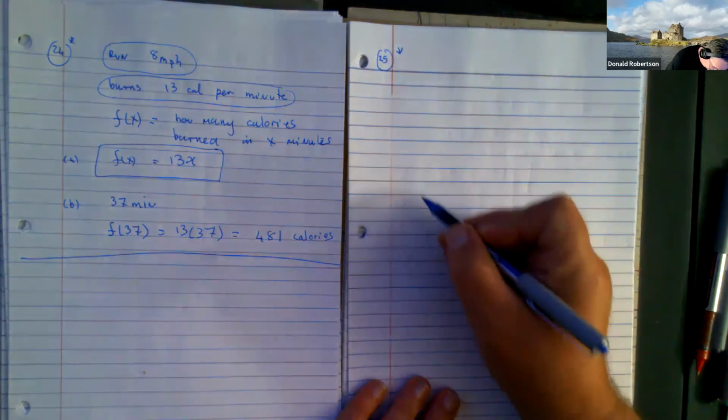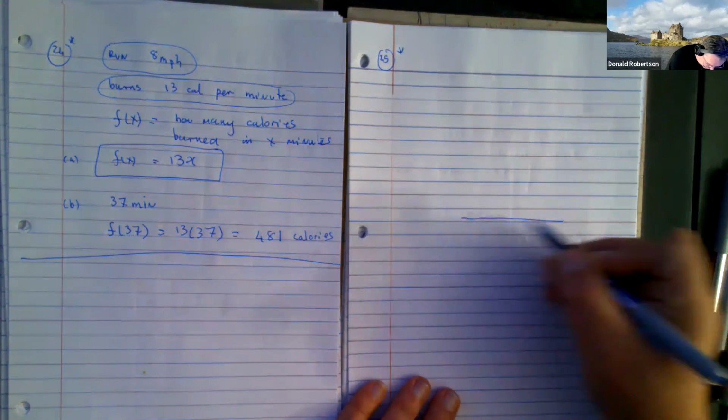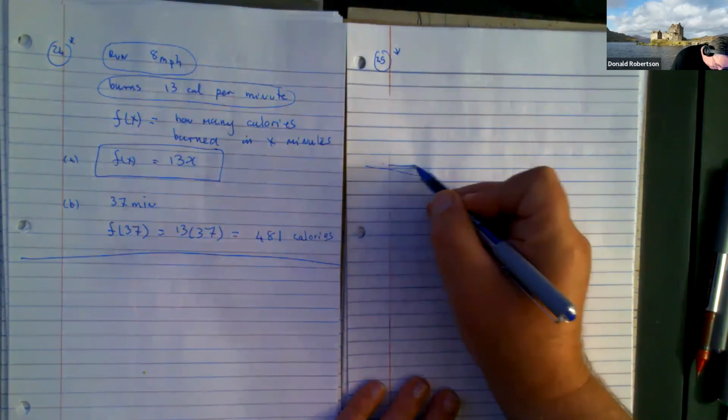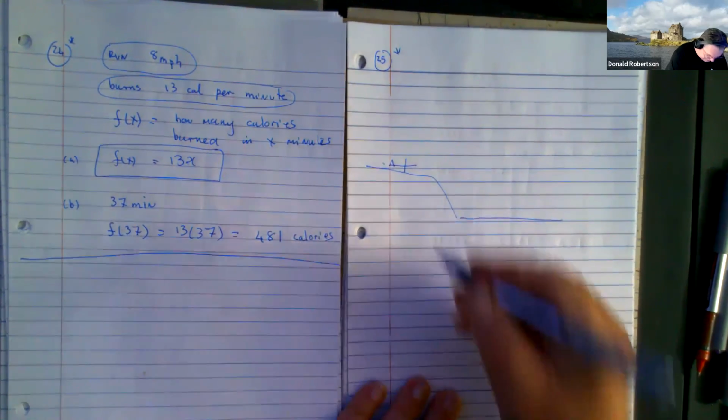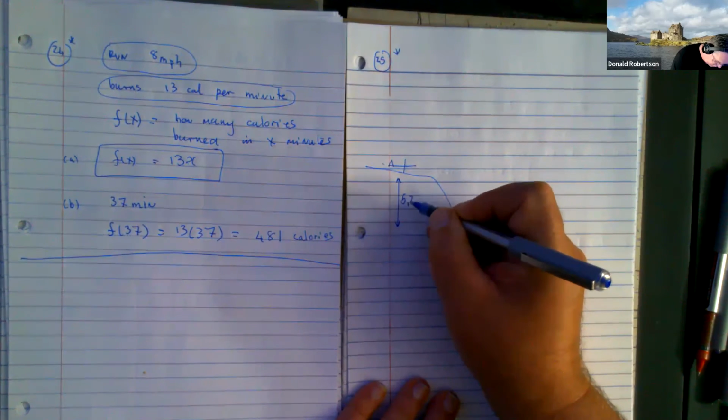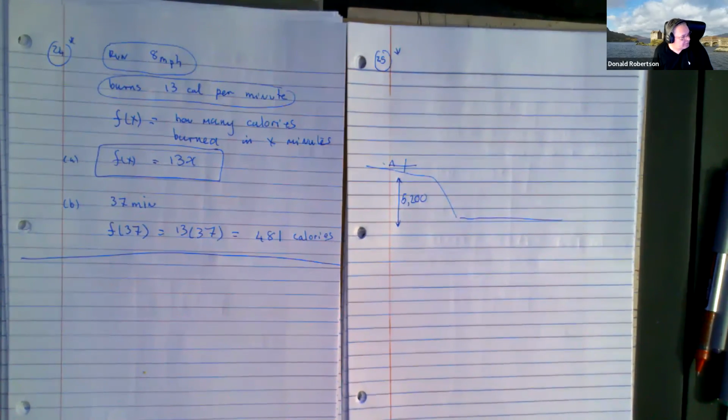And I'll just read out the story. I'll draw a little picture. A plane takes off from an airport, which is already 5,200 feet above sea level. So if you can imagine, there's ground and his airport is here. There's my aircraft. He is already 5,200 feet above sea level. Right?